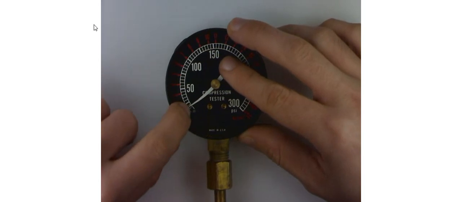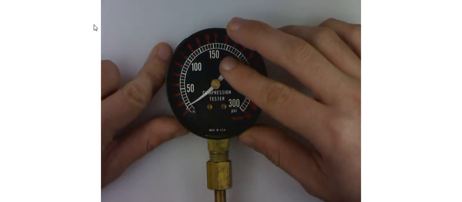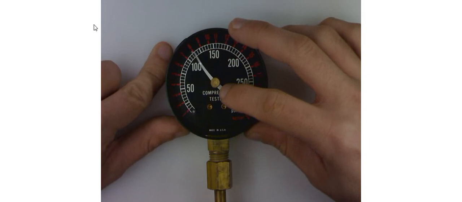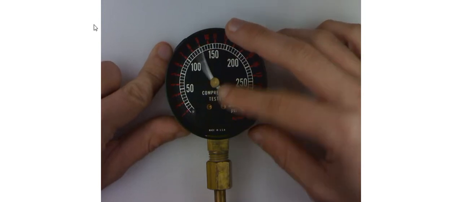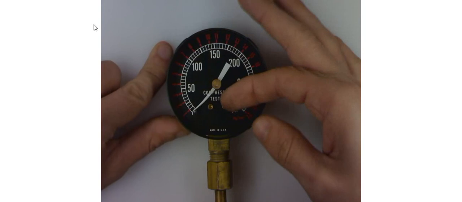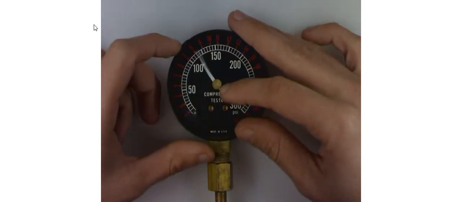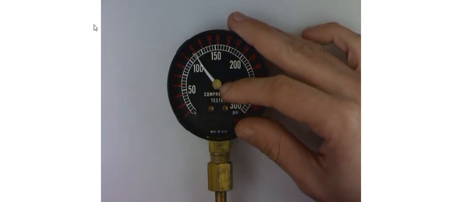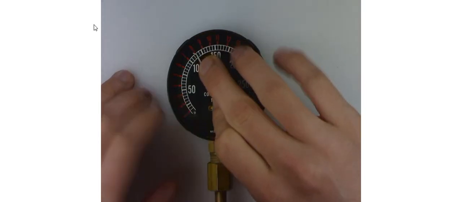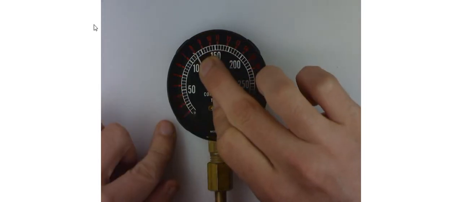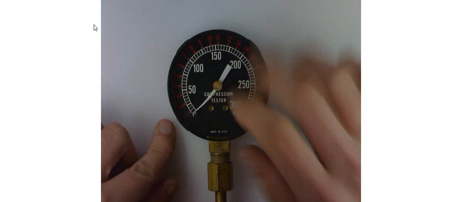Okay, so if my pressure comes up and I want to try and read this, what we're going to have to do is I'm going to have to figure how much each line is worth again. So in this case, let's see, I have 100 here.